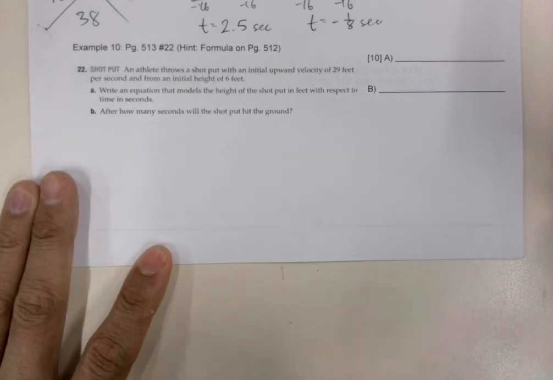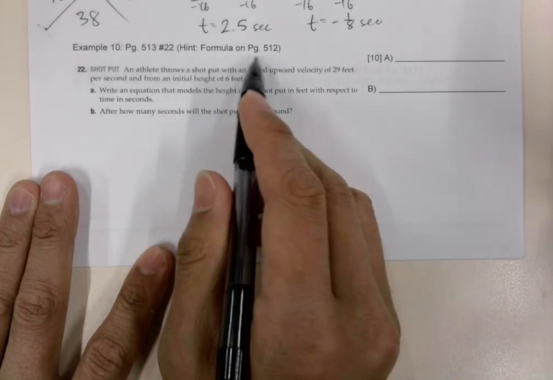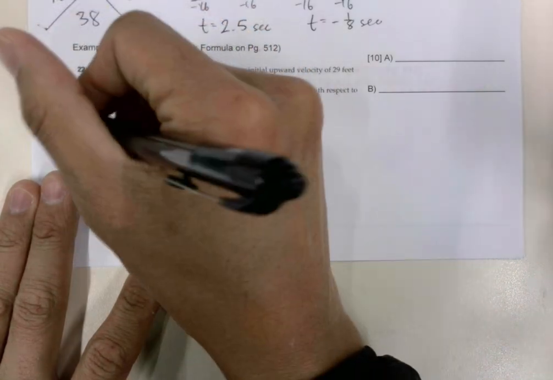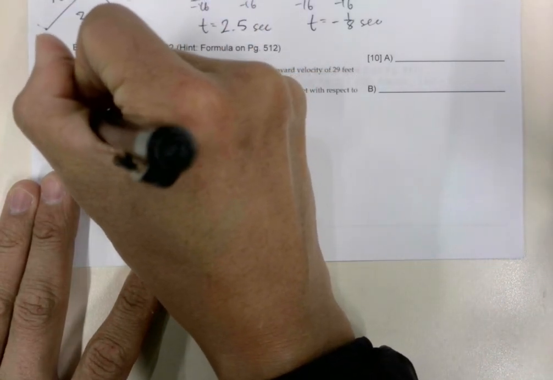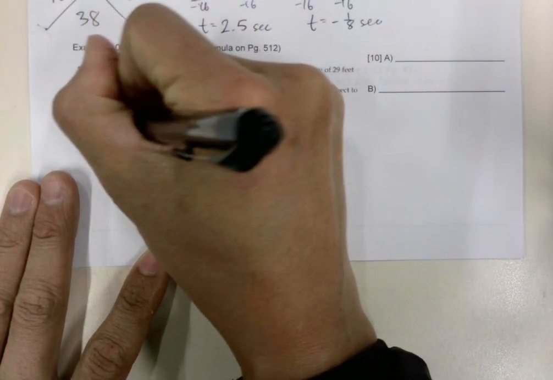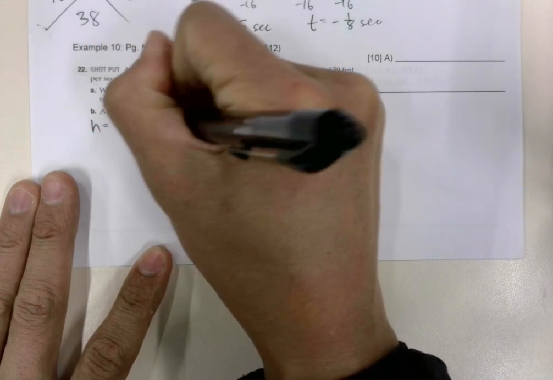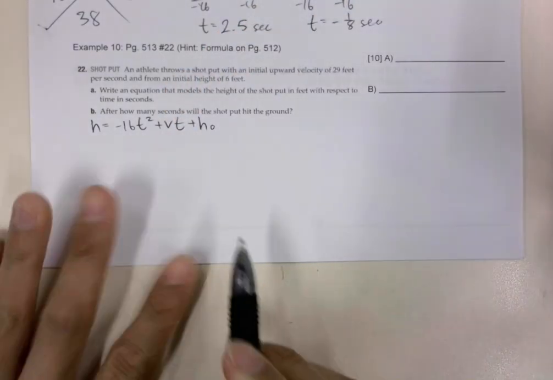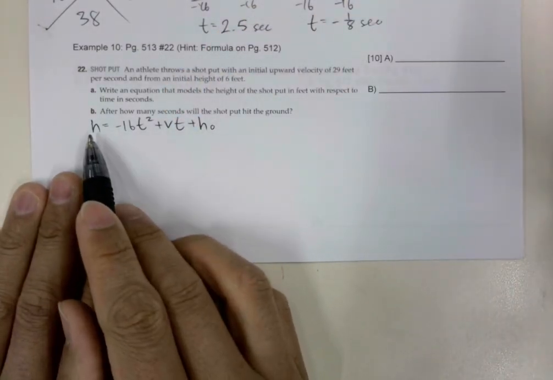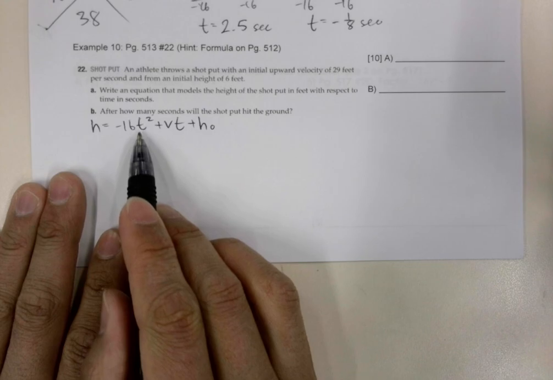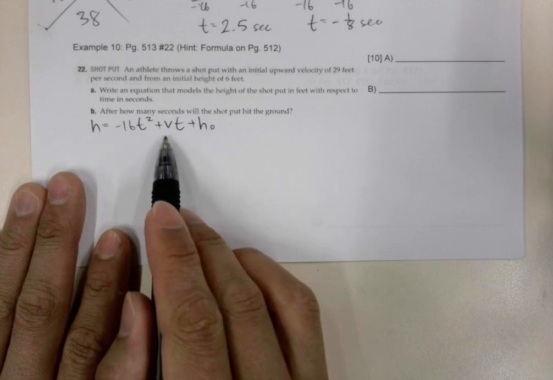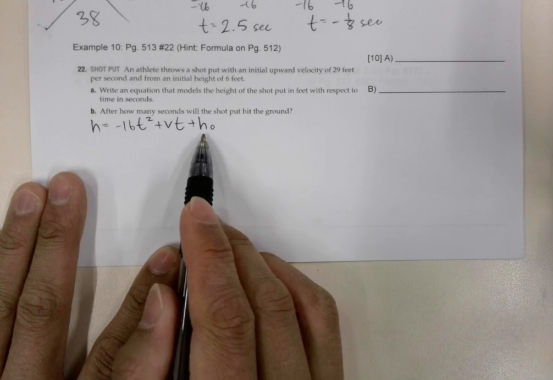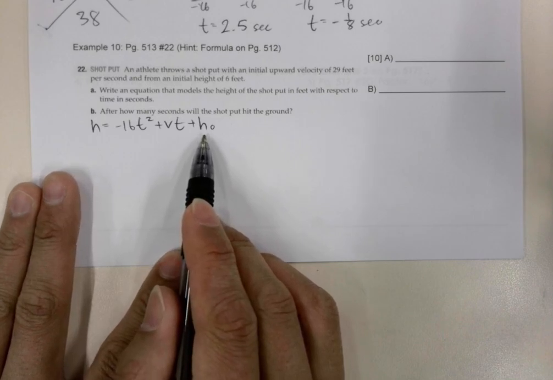So looking in the book, there is a formula for height given time. And the formula is this. It is h is equal to negative 16t squared plus vt plus h sub 0, where h is the height, t is the time in seconds, v is the initial velocity, and h sub 0 is the initial height.